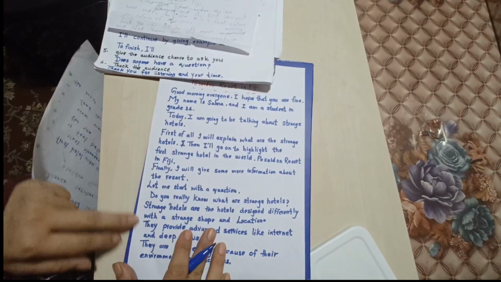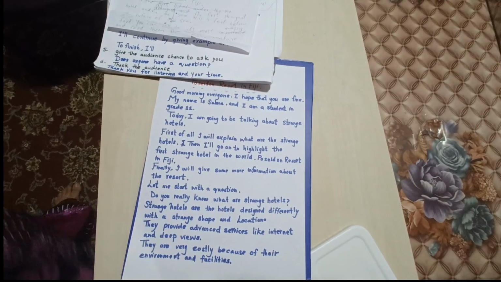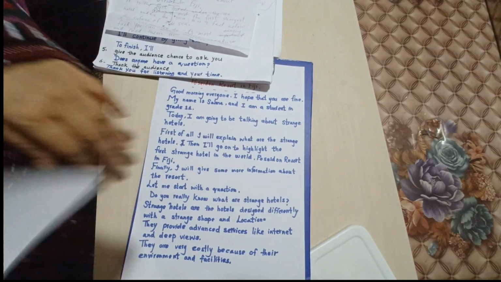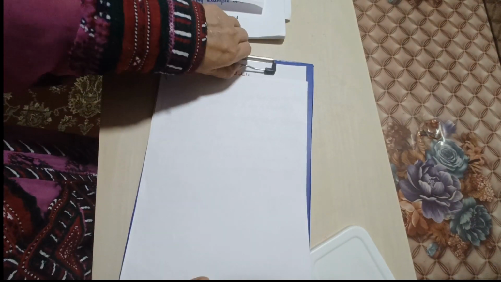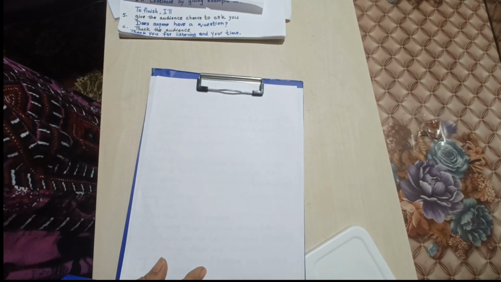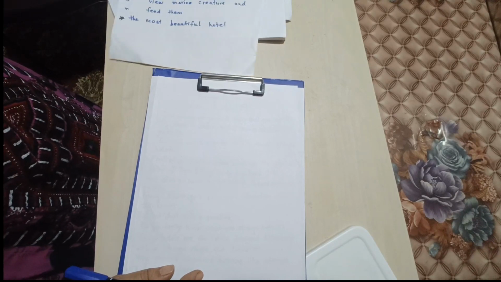Now we will take the next page, and we will write about the Poseidon Resort. Okay, so what will we write here now?